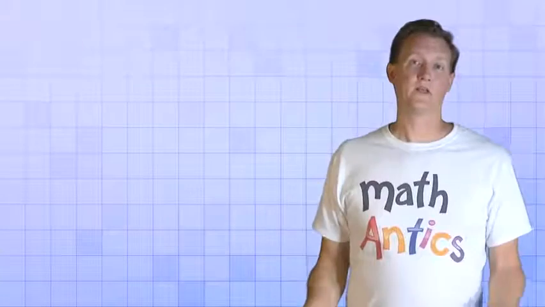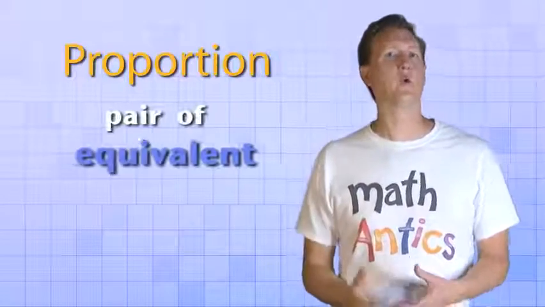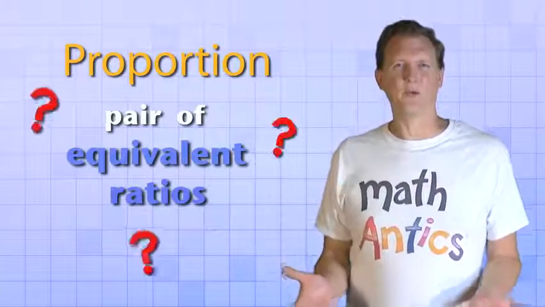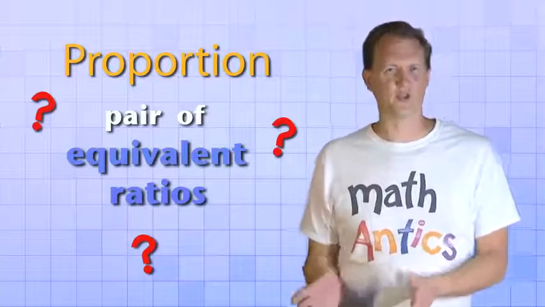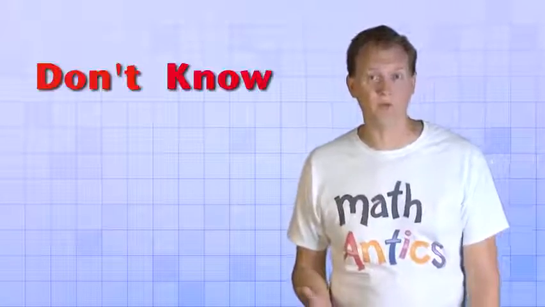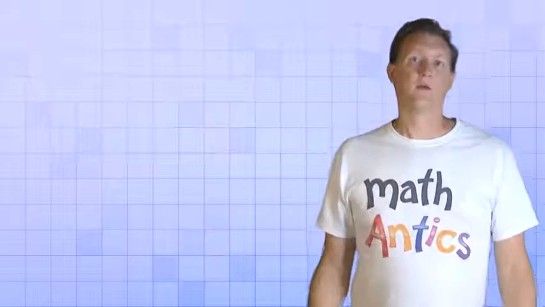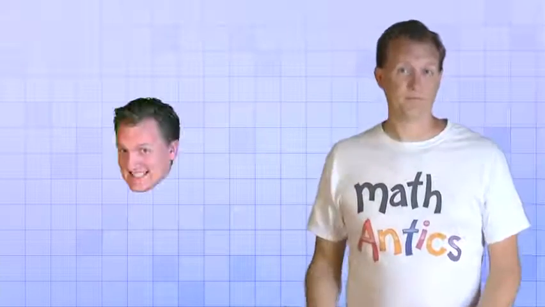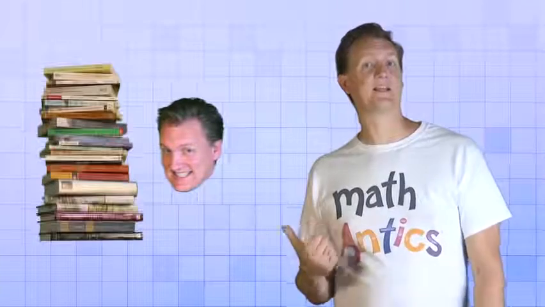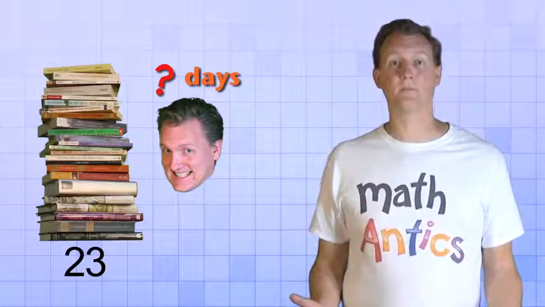All right then, so a proportion is a pair of equivalent ratios. But why do we care? What are proportions good for? Well, it turns out that proportions are really good for figuring out something you don't know from something you do know, and that makes them very useful. For example, let's suppose that our student, who's a good reader, has a big stack of books that they want to read. 23 books to be precise. And they want to know how many days it will take them to finish.